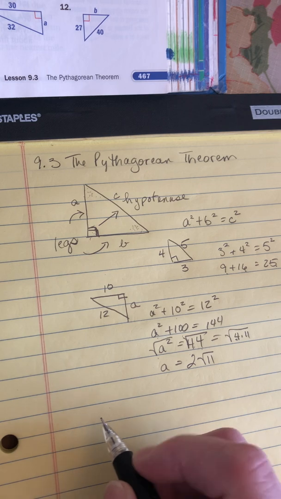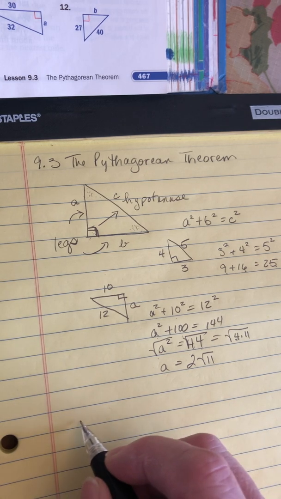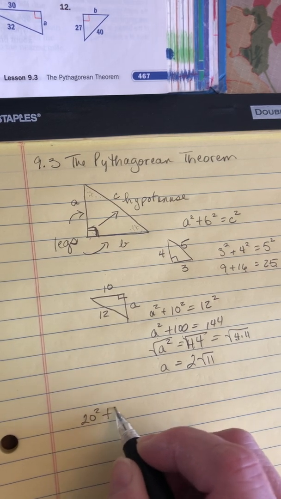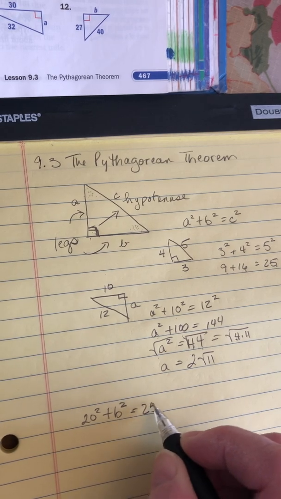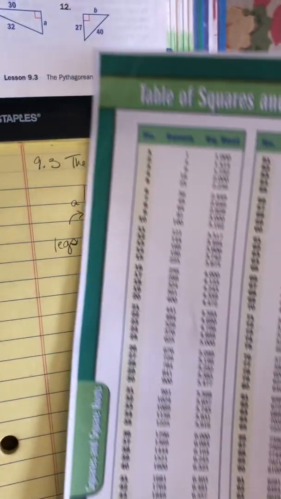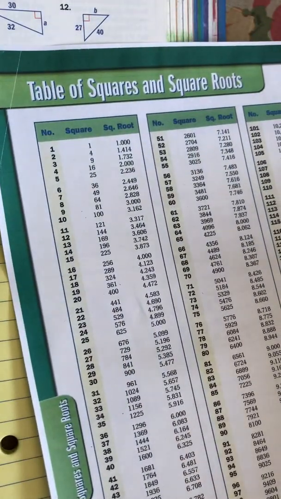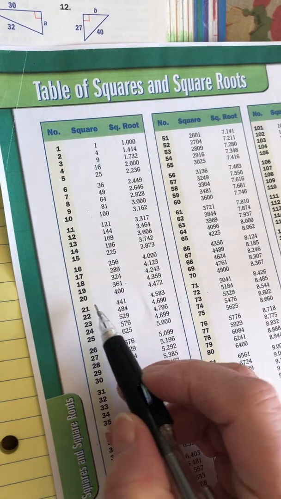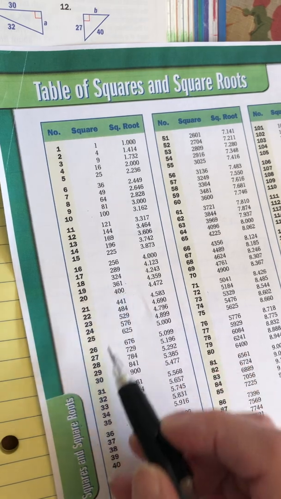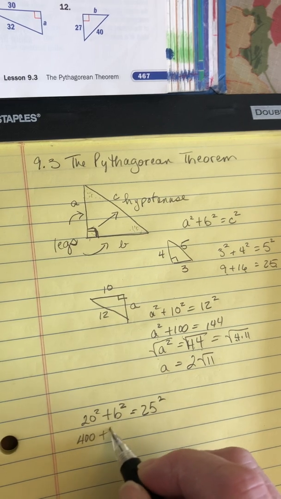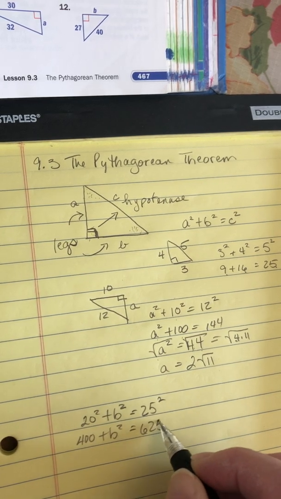The checkpoints, I'm not going to draw the pictures. They tell me A. So 20 squared, they don't tell me B, equals 25 squared. Now, one of the things, I got so frustrated because you know what, I hate to use a calculator if I don't have to. So I got this, the table in the back of your book. I copied it because you know what, all the answers are on here. 20 squared, here's 20, squared is 400. 25 squared is 625. So I got all my numbers. 400 plus B squared equals 625. Then I don't have to use a calculator.